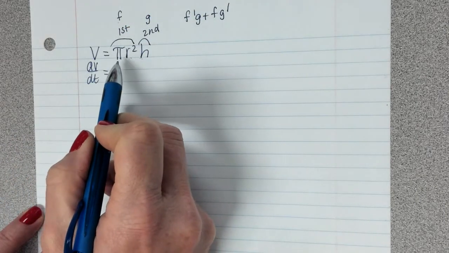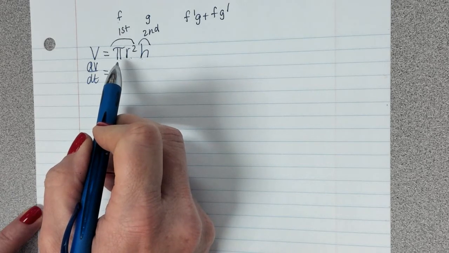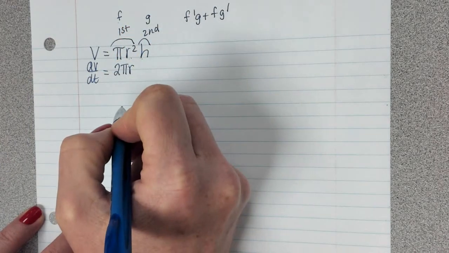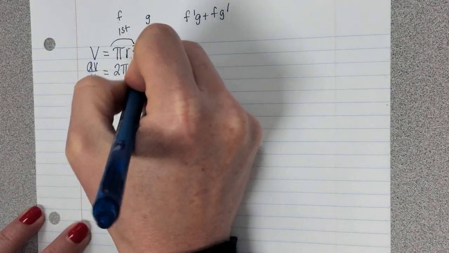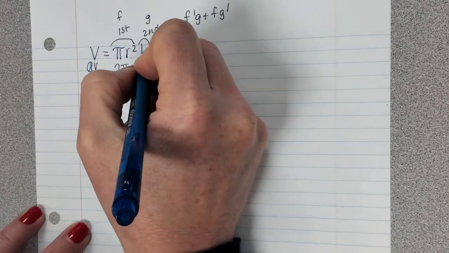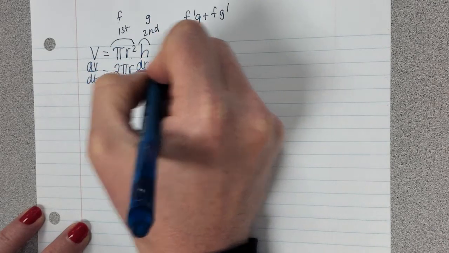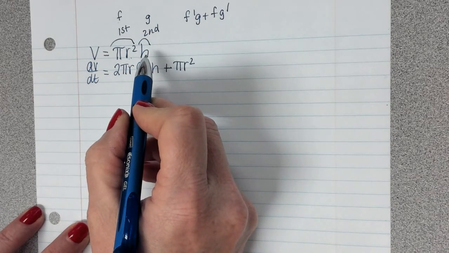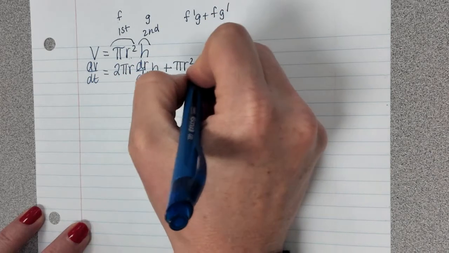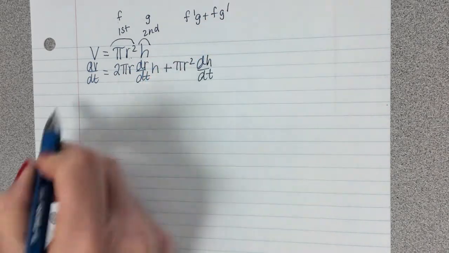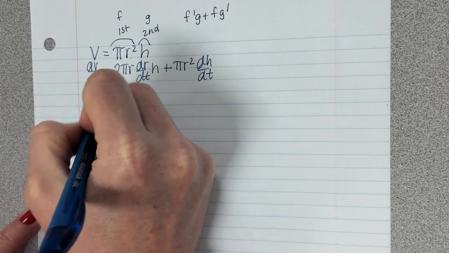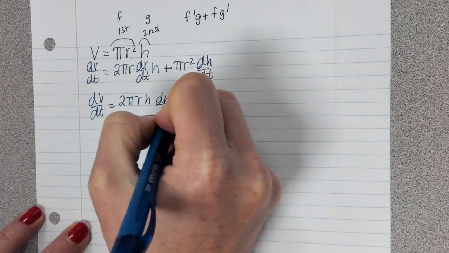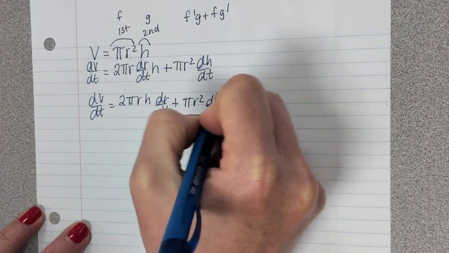So what is the derivative of the first? 2 pi r. What would I have to put after that, though? dr/dt, good. So that's the derivative of the first, that's f prime, times g plus f. And then what's g prime going to be? Just dh/dt, right? Okay, so then simplifying this a little bit, we have dV/dt is equal to 2 pi r h dr/dt plus pi r squared dh/dt.